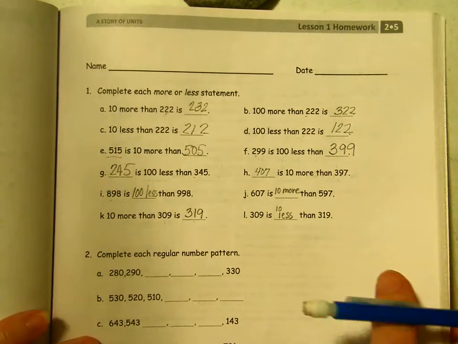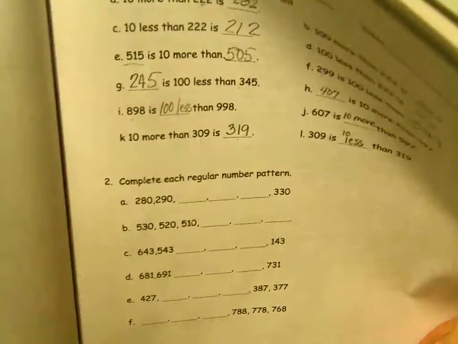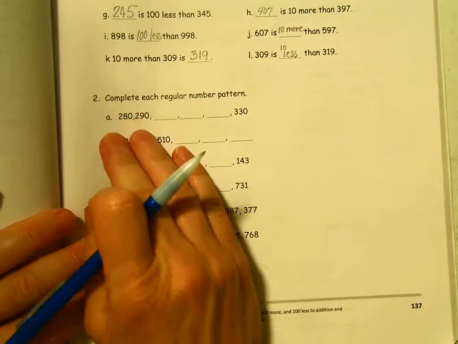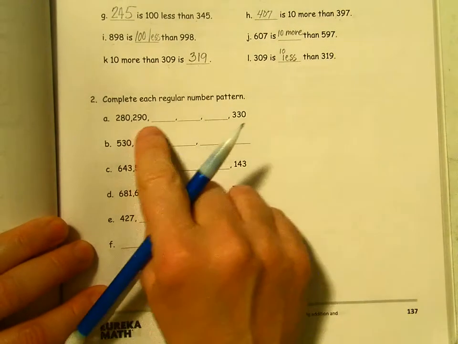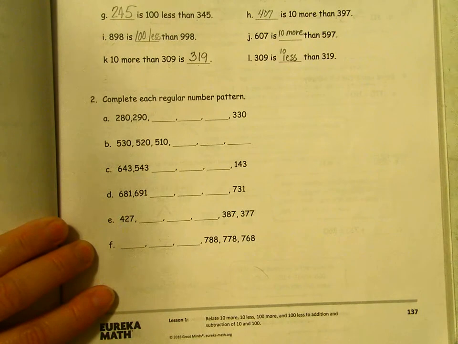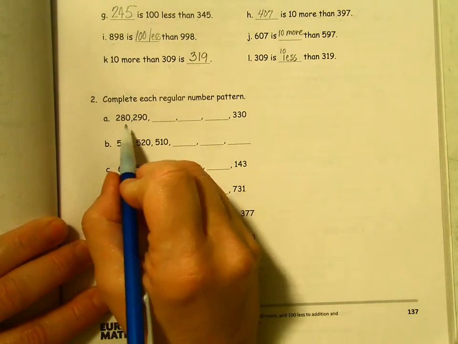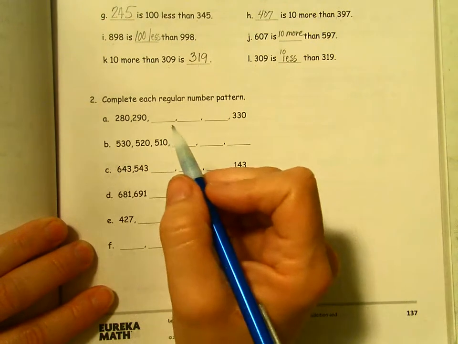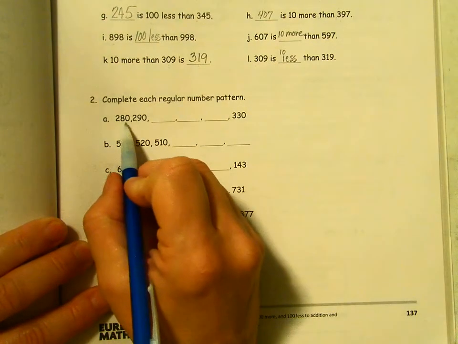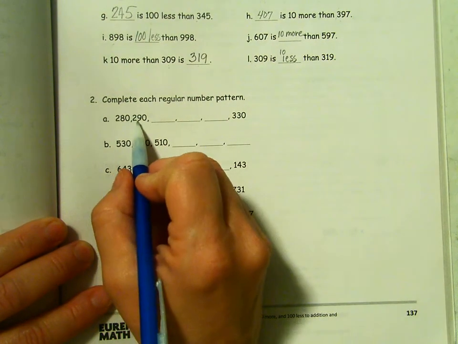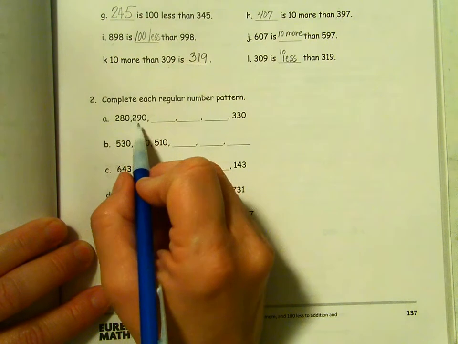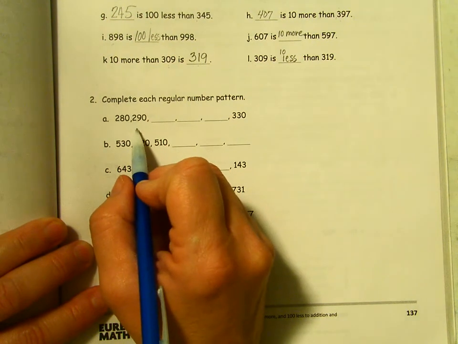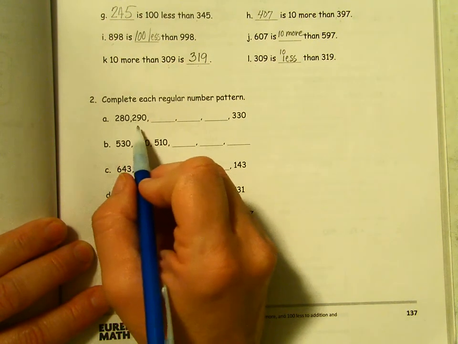Now down here, we're going to look at the pattern that they are creating and we're just going to finish it off. We're going to fill in the blank parts. So this is in preparation for our arrow method. So they have 280 and then they have 290. What did they add? They added a 10.